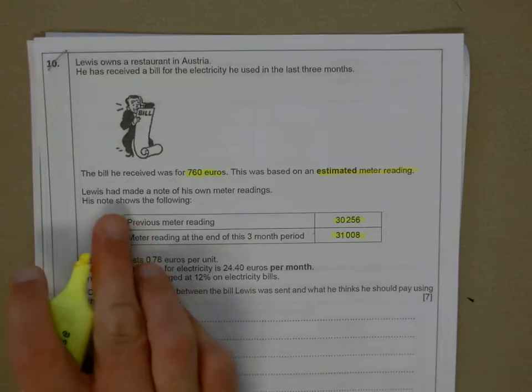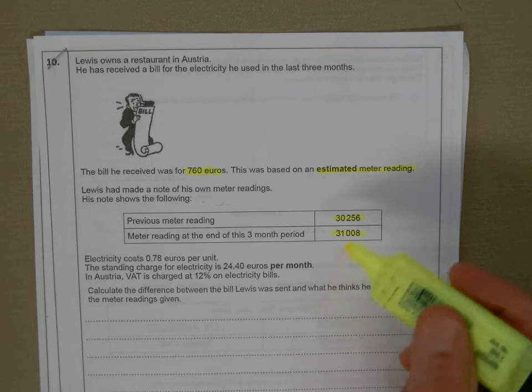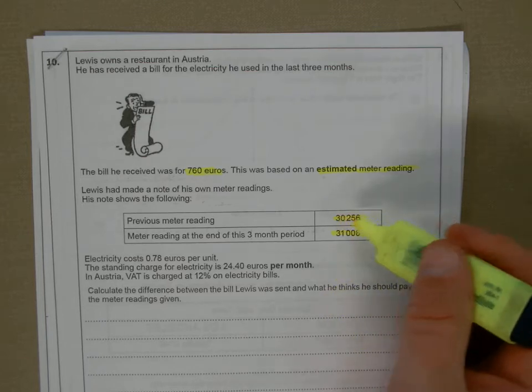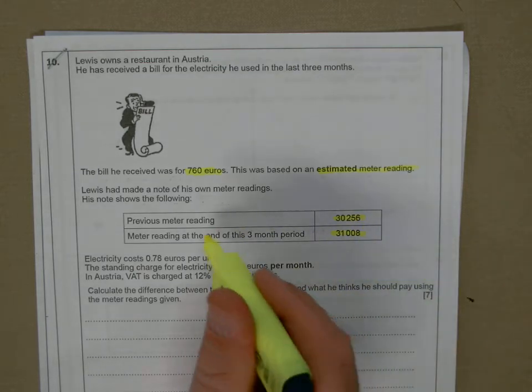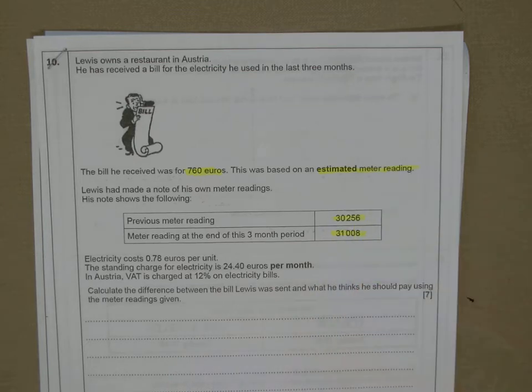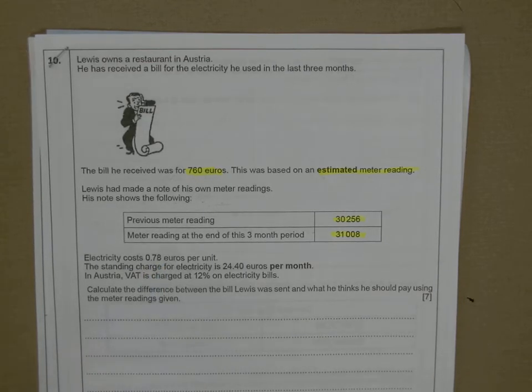However, then, it says here, Lewis made a note of his own meter readings. Okay, so he wrote down the meter reading at the beginning of the period, and then the meter reading at the end of his 3-month period. So I think here he's going to just work out whether he's been charged the right price. So it's given information here then about the cost per unit, etc.